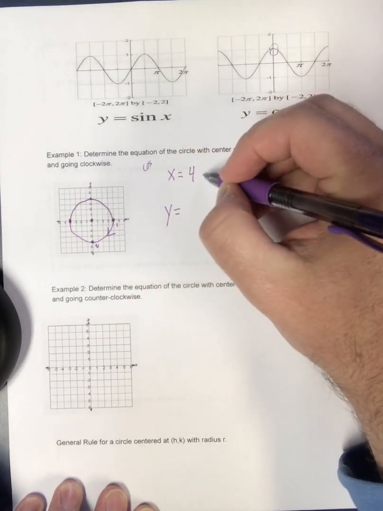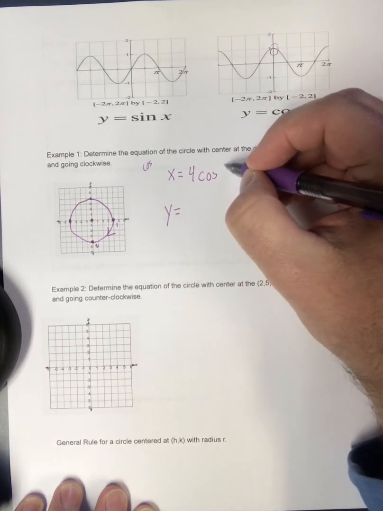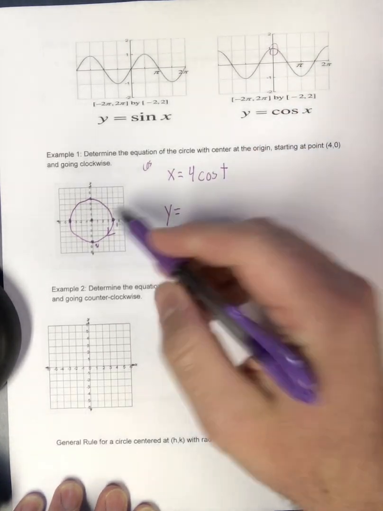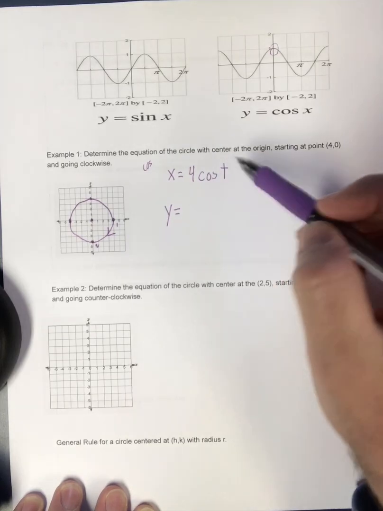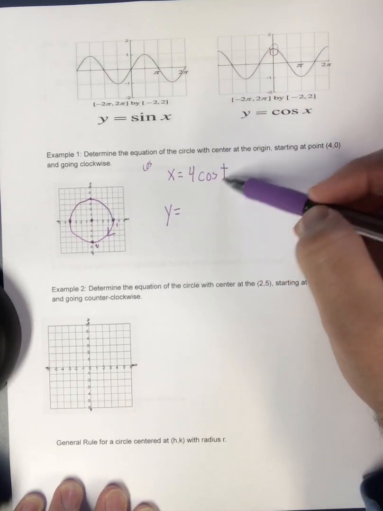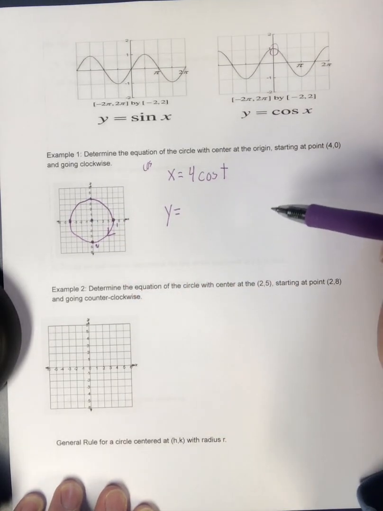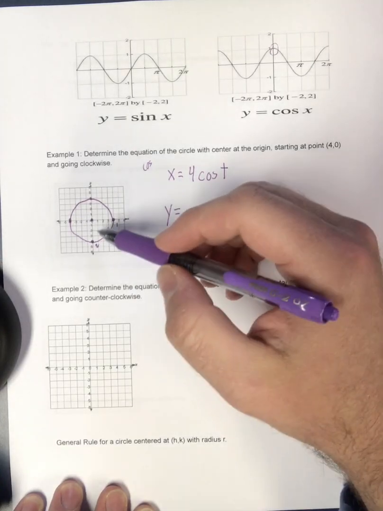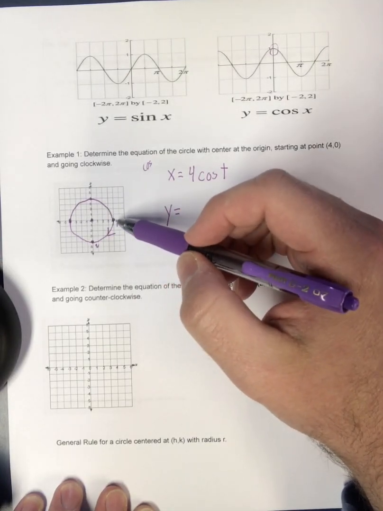We would multiply 4 times cosine of t in order to get those values. You can plug in 0, pi over 2, and so on into these to see that you do end up getting the right x values. Now the heights, so the vertical components.